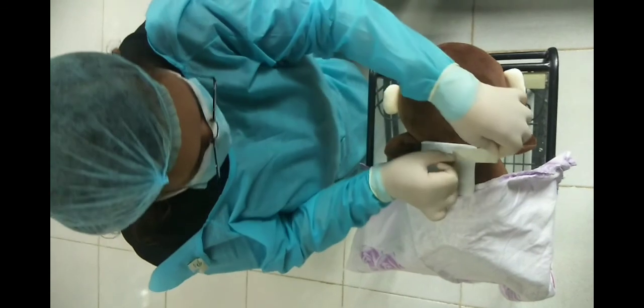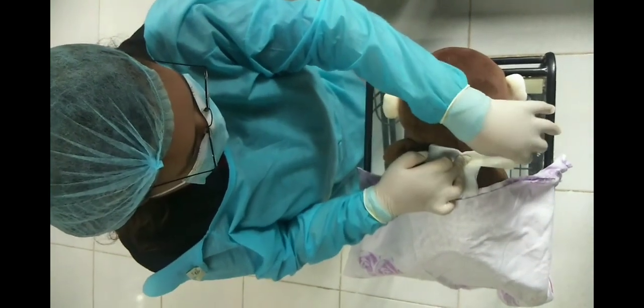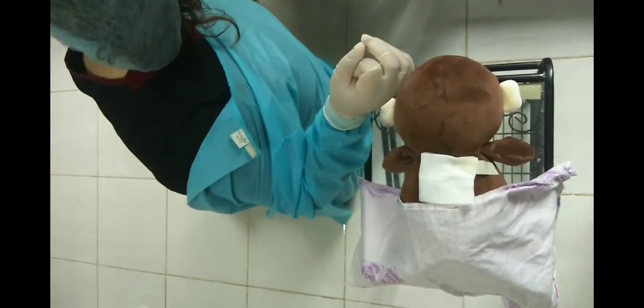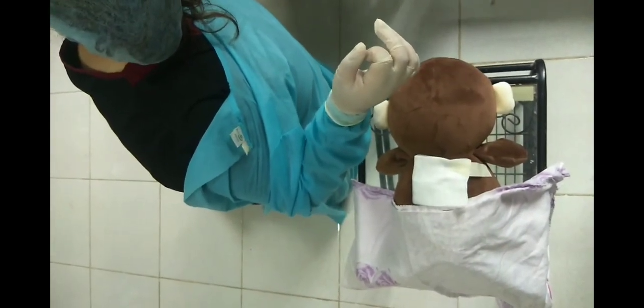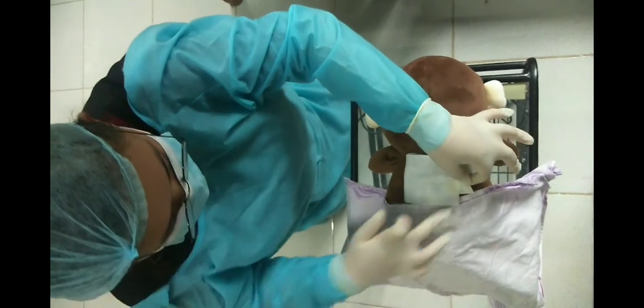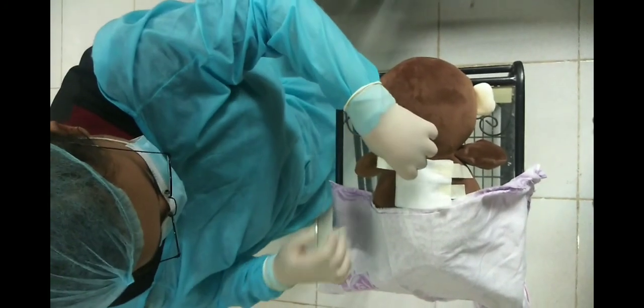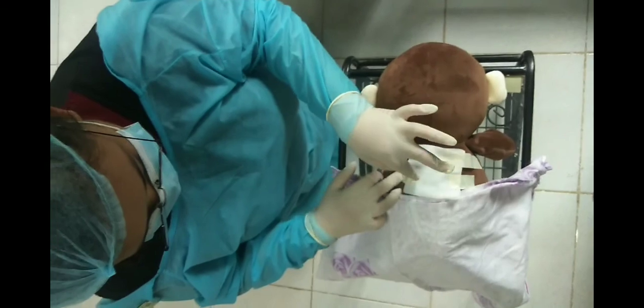Apply tape on the dressing by applying pressure evenly on both sides of the tape away from the direction of the wound. Cover the patient and make him comfortable. Dispose of the waste correctly.